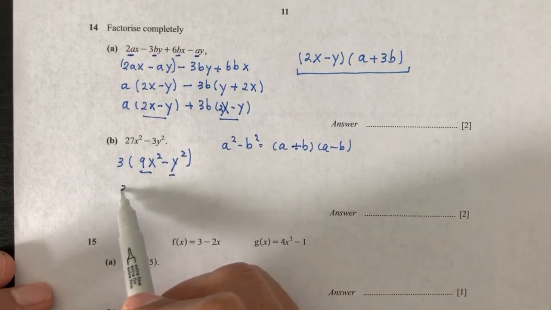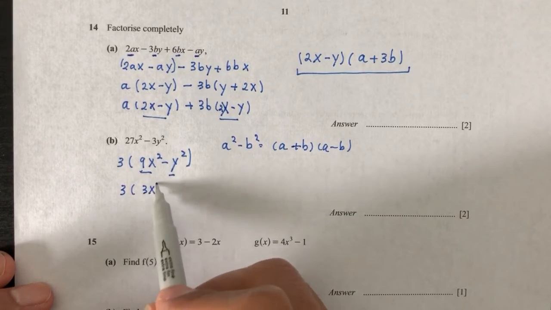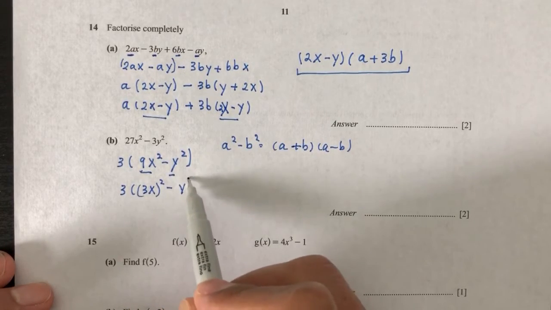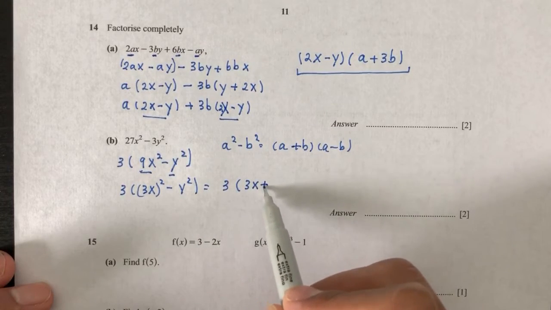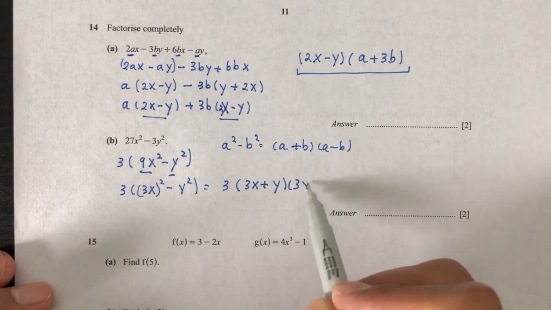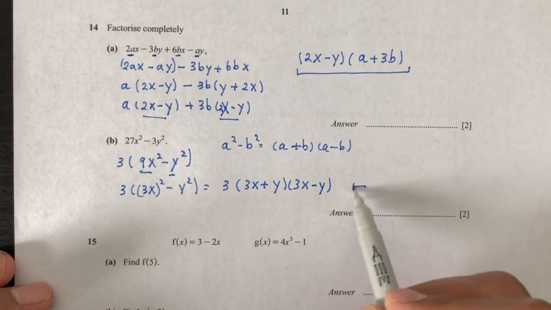So same thing here as well. So here we have 3x squared minus y squared. It becomes 3x plus y, 3x minus y. And this is your answer for part B.